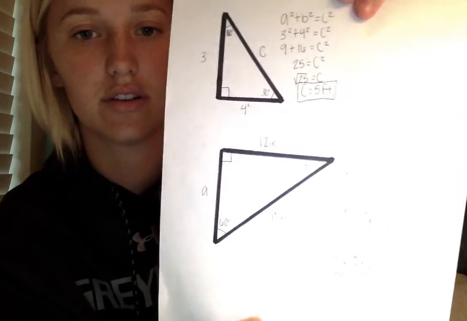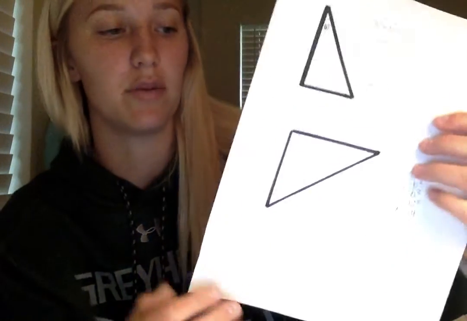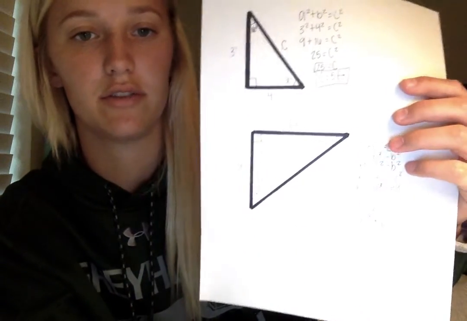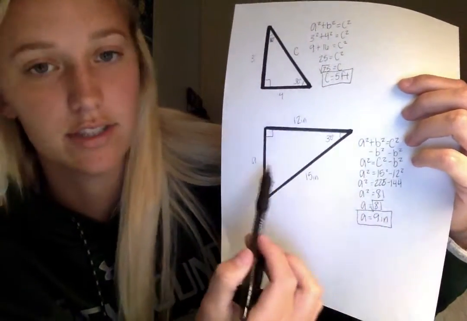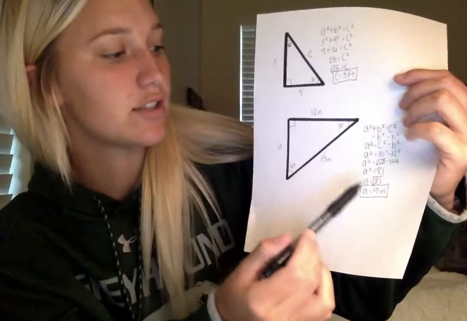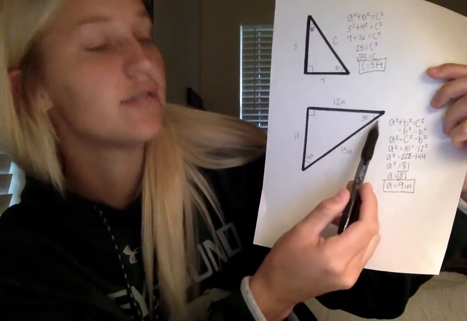Same thing on the bottom one. We have 90 degrees going across from 15. And then we would have 60 degrees going across from 12. And 30 degrees going across from A, which we know now is 9. So your biggest degree will always be across from C, which we know the hypotenuse C is always going to be the biggest number, and then the smallest number is always going across from the smallest side. So right here, 9 is our smallest side, so 30 degrees would go across from 9.